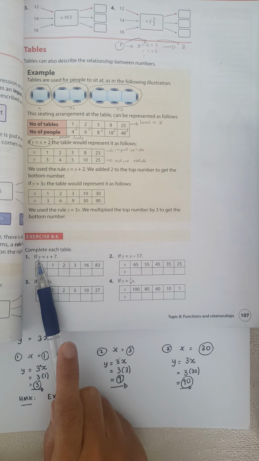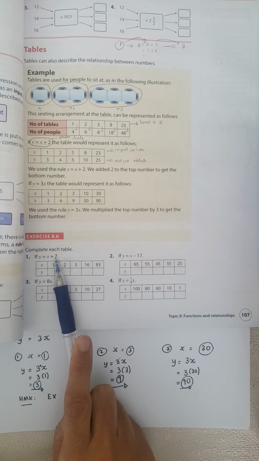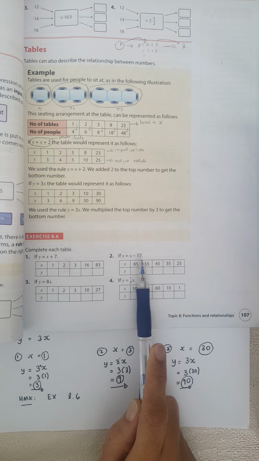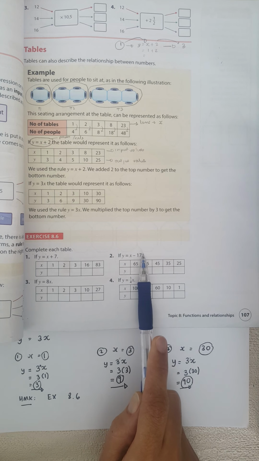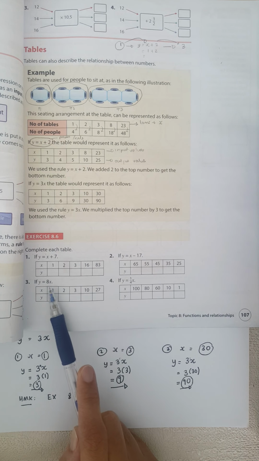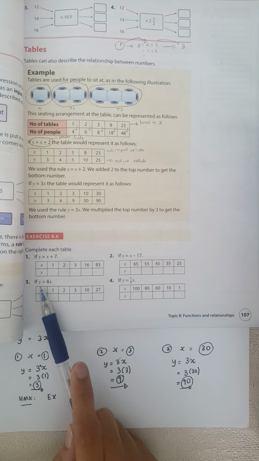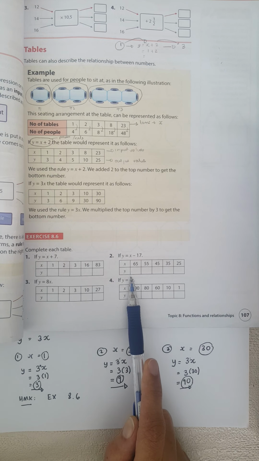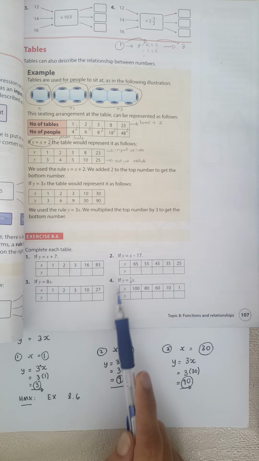So in this one, you can see this is a variable, and a constant, right? If you say y is equal to x minus 17, x is a variable and minus 17 is my constant. Here I've got y equals 8x. So I've got a coefficient 8 and a variable x and a y variable. y is equal to a quarter x. So the quarter is my coefficient, and x and y are my variables.